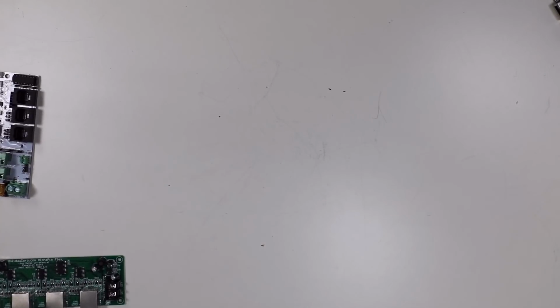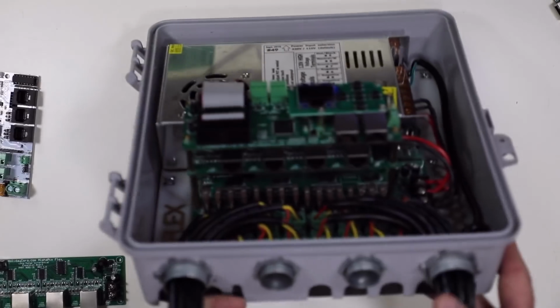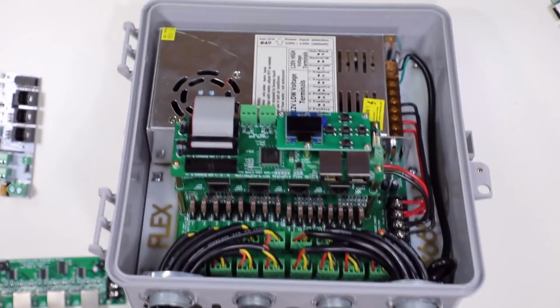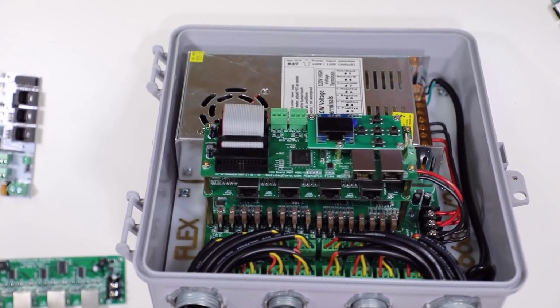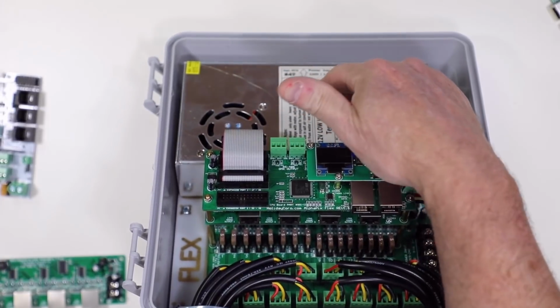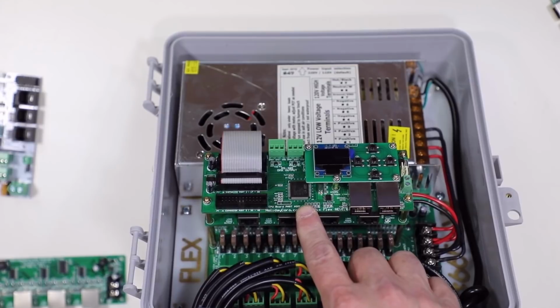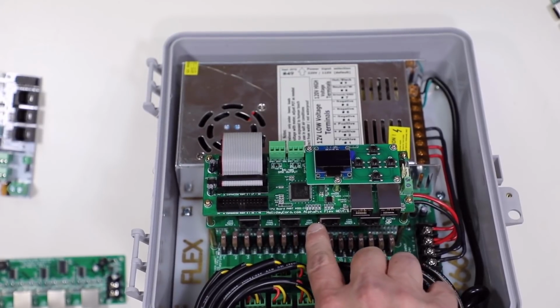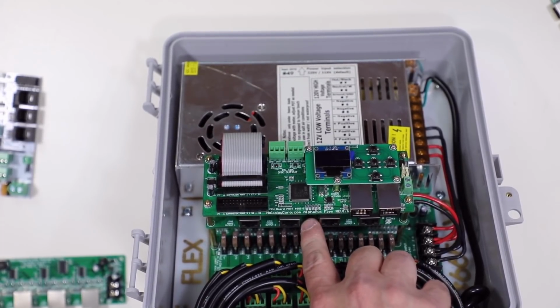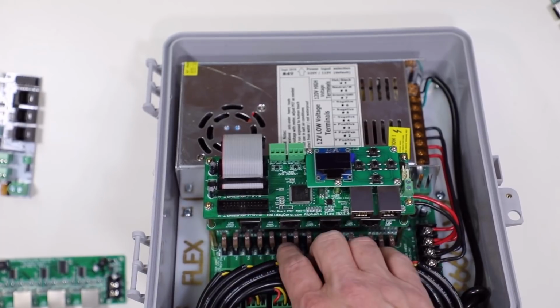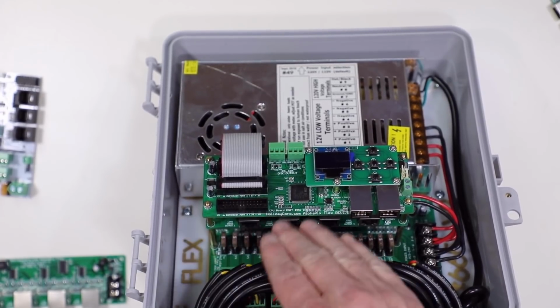So let's first show you a controller. So here's a controller. This is an assembled controller. This is in a 1500 enclosure, which is considered a small enclosure. And it has one power supply here. And it has the AlphaPix Evolution controller here at the top. And it has the expansion board for long range and SPI. This is all in one enclosure.